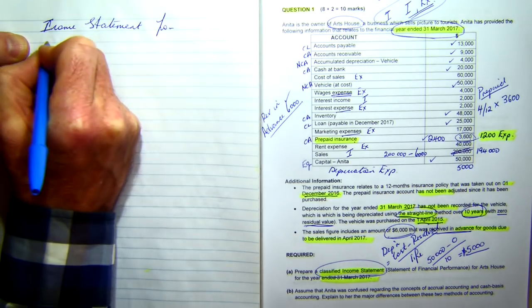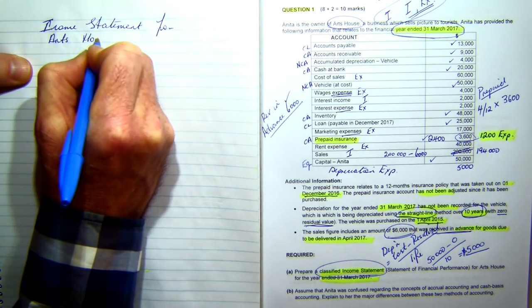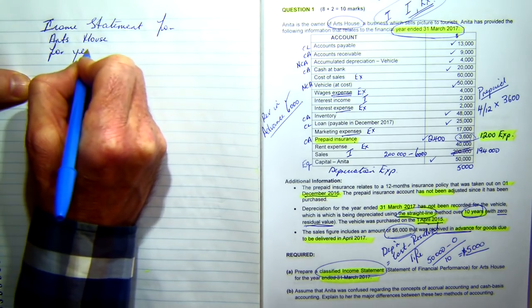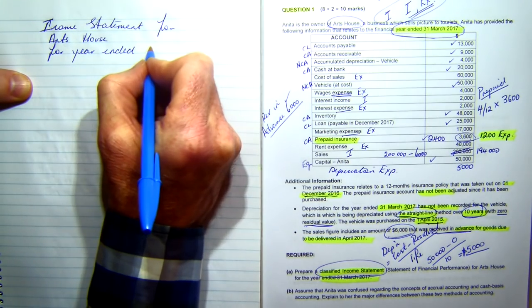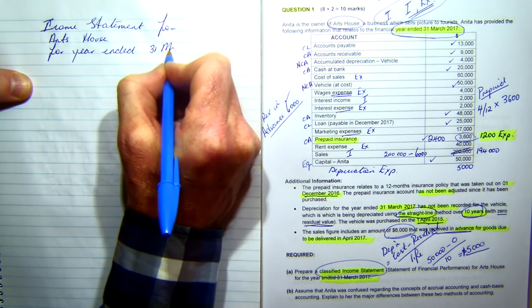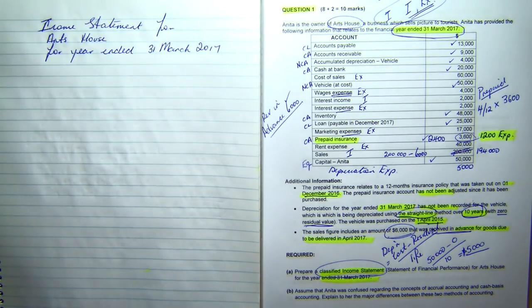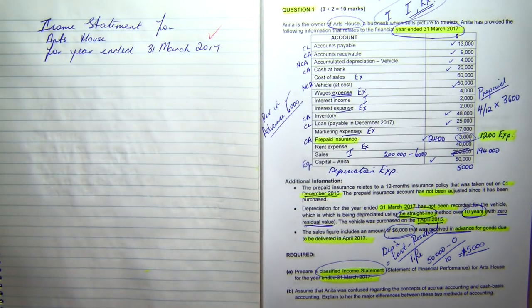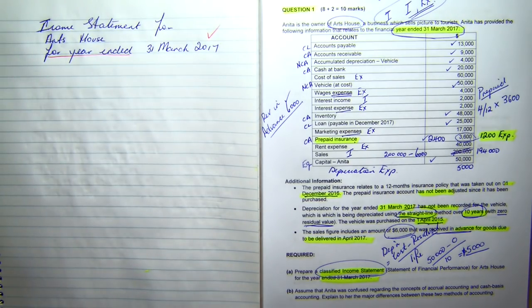For Arts House. Arts House, for year ended. What did we say? 31st of March, 2017. Now, why do you need to do that? Why do I tell you that? Because that gets you a mark. Especially this piece of information here for the year ended. So make sure you include that. I want you to maximise your marks.